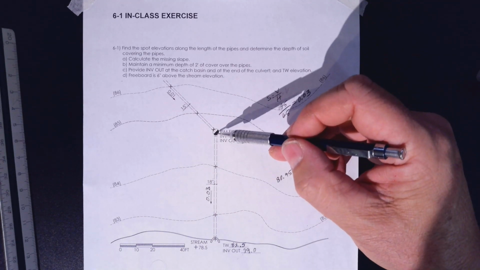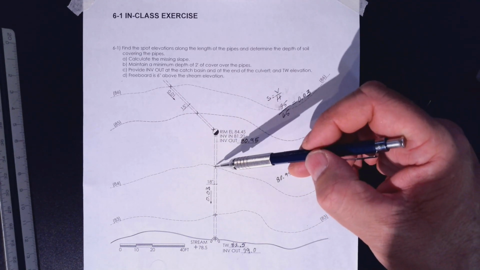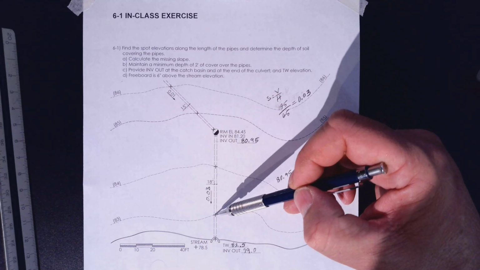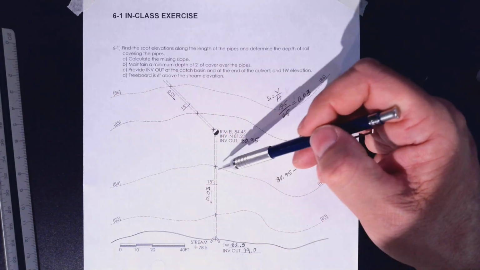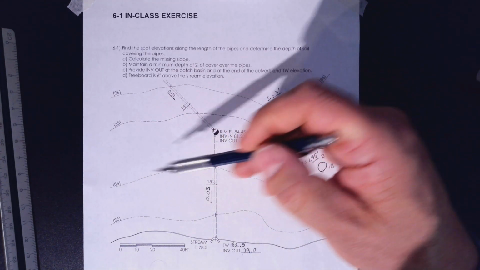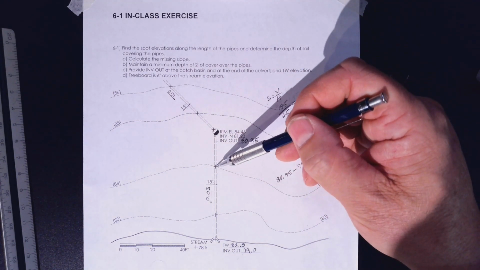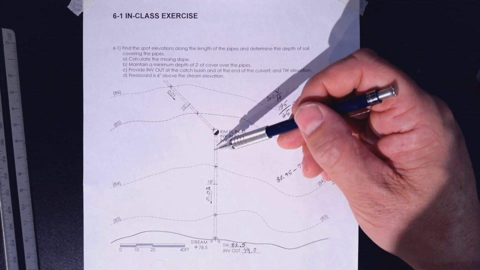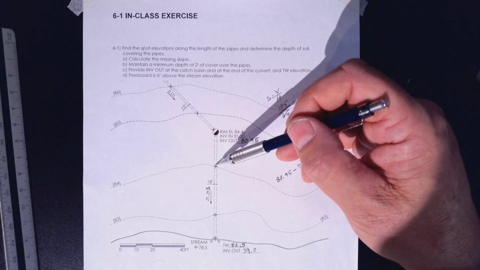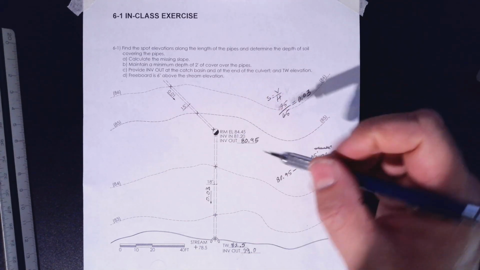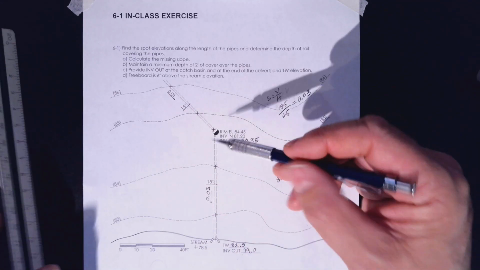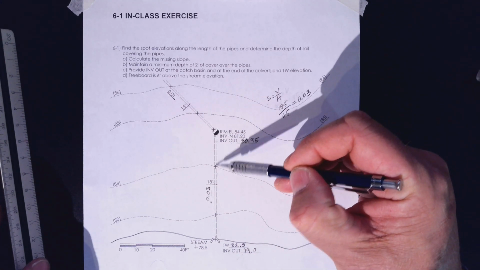Now we can calculate what the invert elevation of our pipe is at these locations, because we know what the existing soil is, right? Existing grade is 84 right here, so if we check the invert elevation of the pipe right here, then we can determine if we have enough coverage over this pipe. So how we do that is we simply measure from here to here.